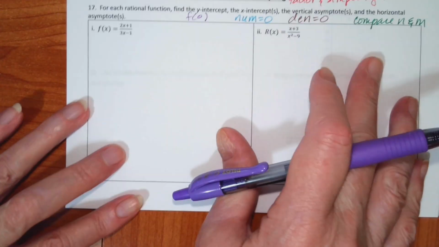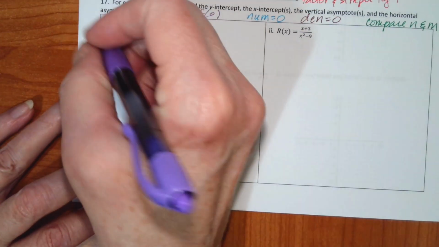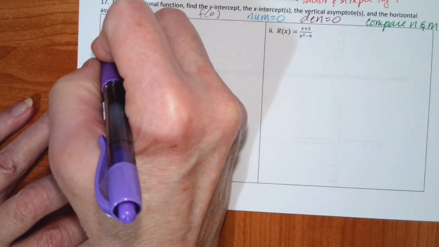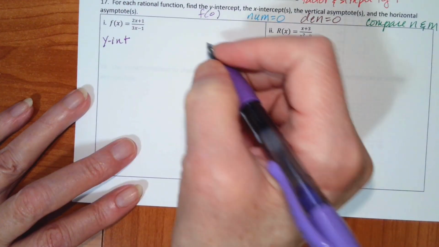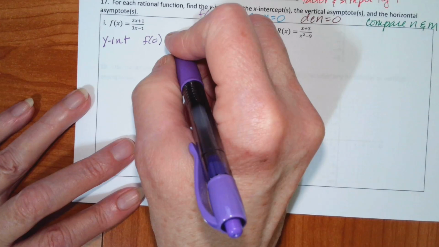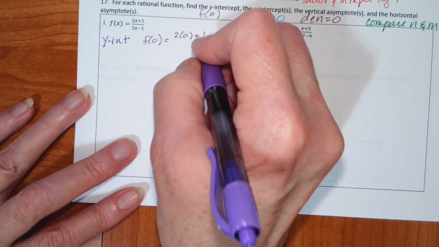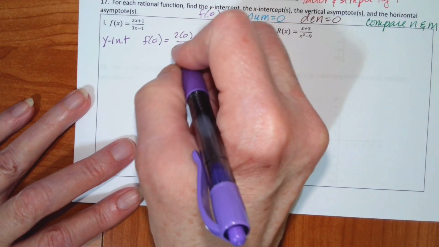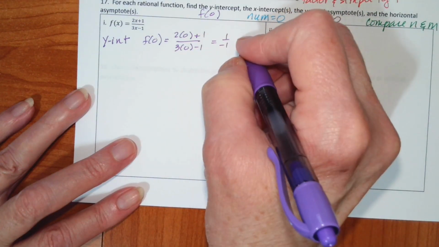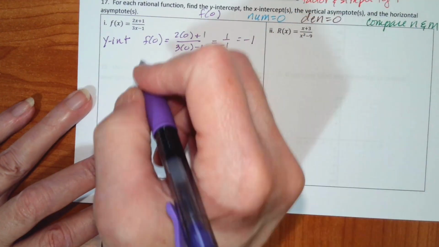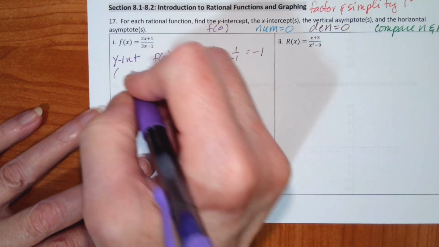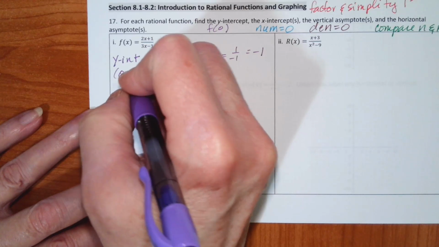All right, neither of these can be factored, so it's in its simplified form. So to find the y-intercept, you find f of 0, which is 2 times 0 plus 1 over 3 times 0 minus 1, which is 1 over negative 1, which is negative 1. And you want to write that as an ordered pair, so the y-intercept is (0, -1).